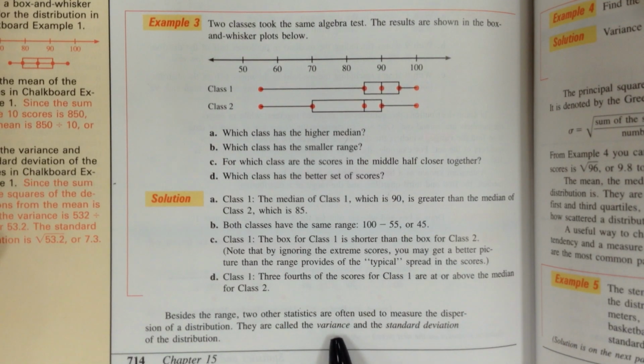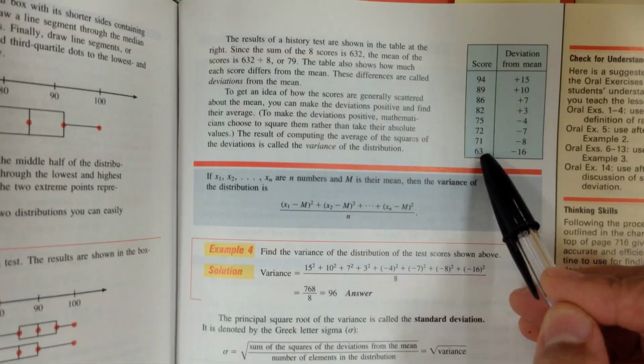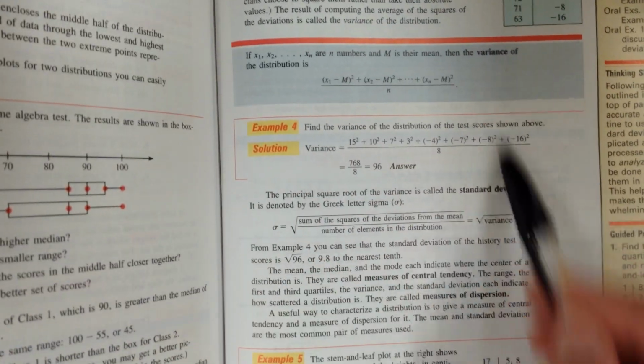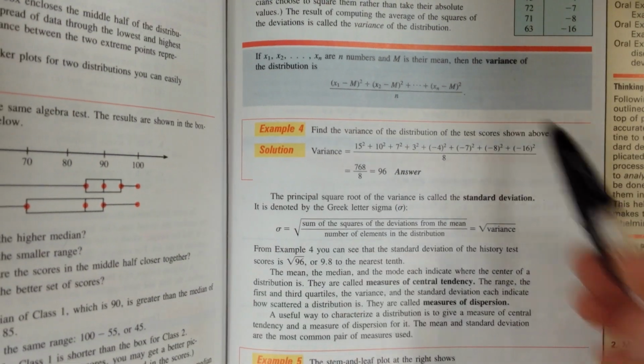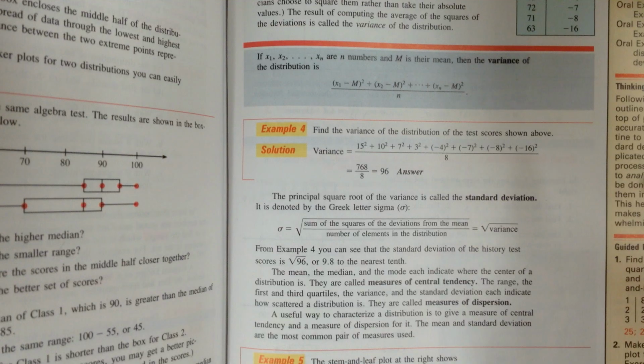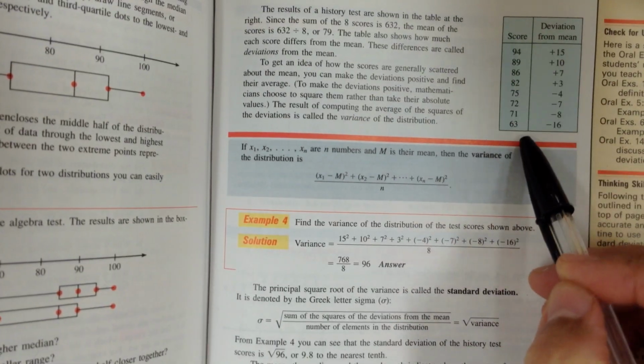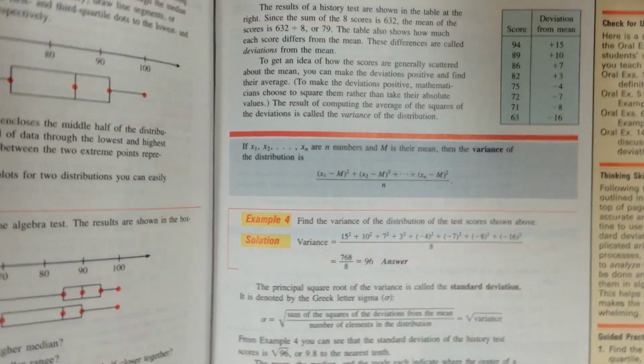So we're going to learn how to find these two. We're going to use this set of data right over here. It gives you all these equations, and so instead of just trying to memorize the equation, I'm going to show you how to do it. The way you're going to do this is that you're going to write out your numbers.